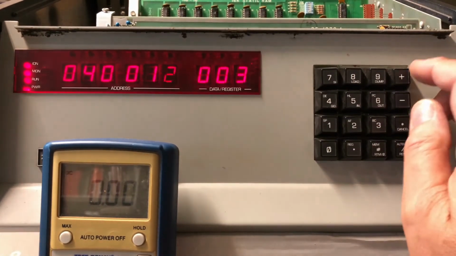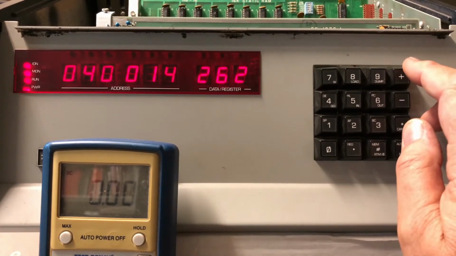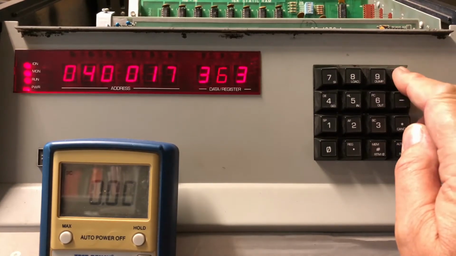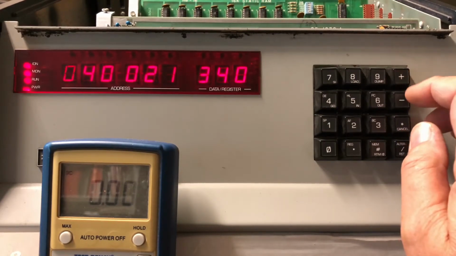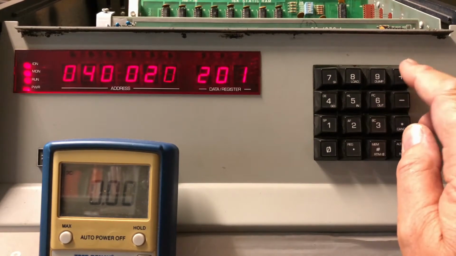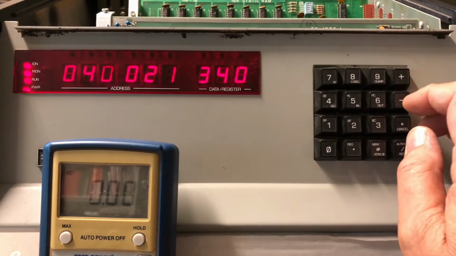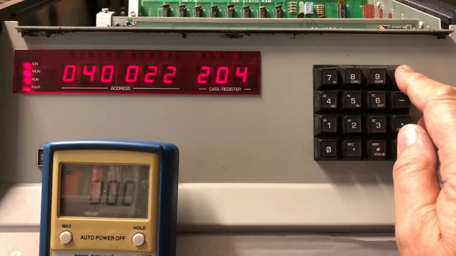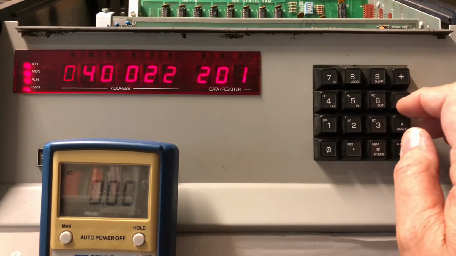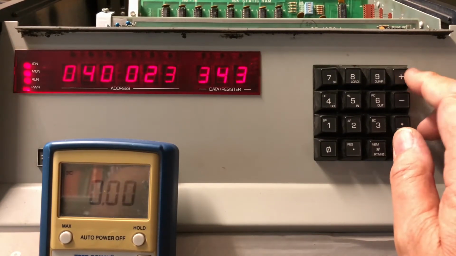Note some of these weird behaviors. I don't know if you can see that or not. Like the first couple of read cycles, maybe that one definitely. First couple of read cycles, and then it settles down.